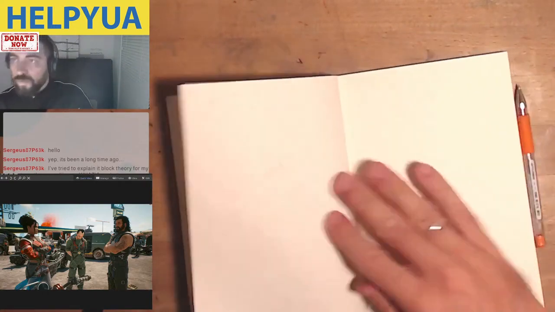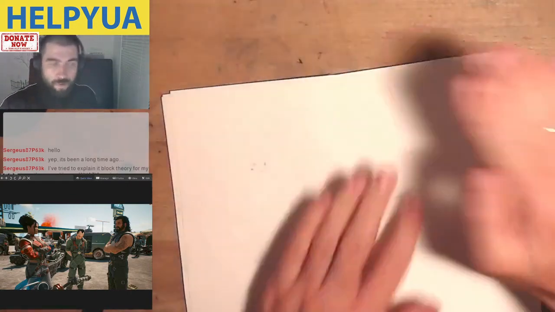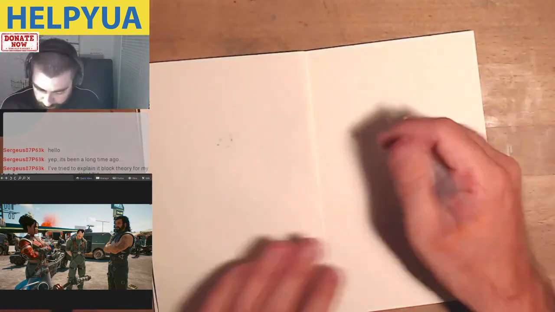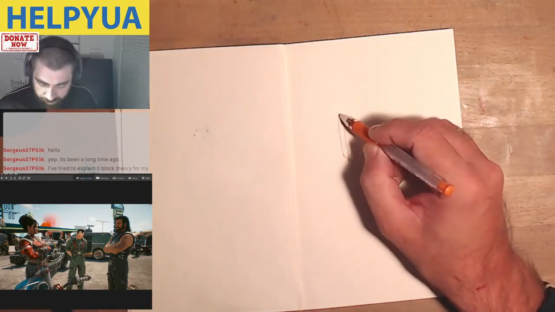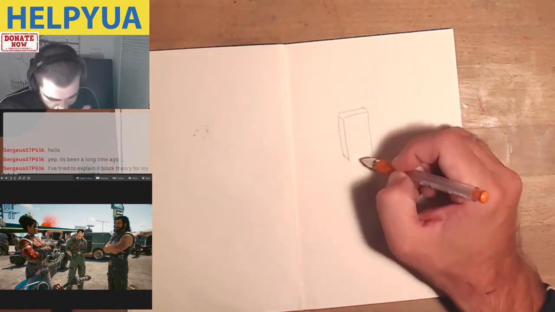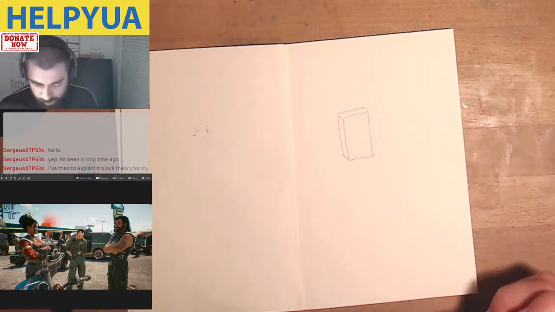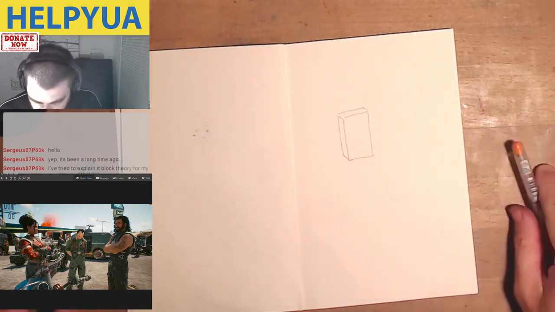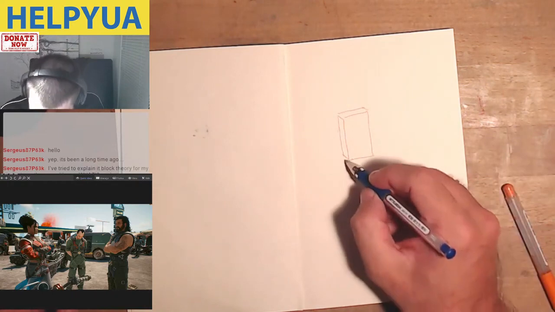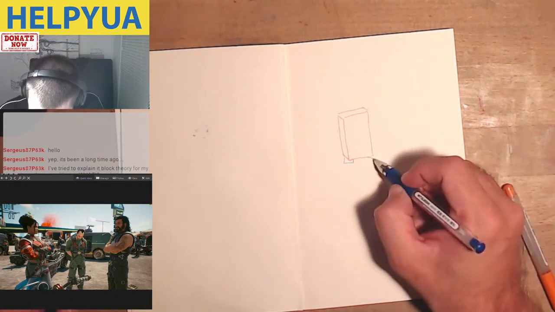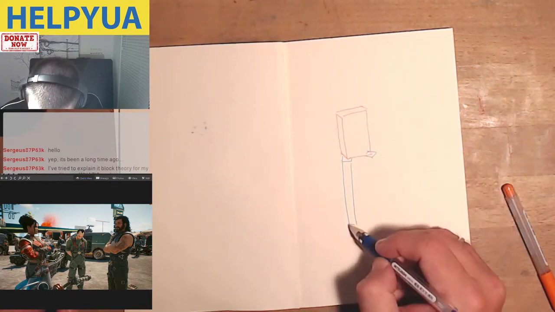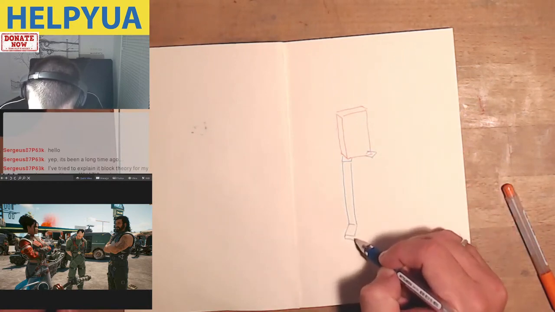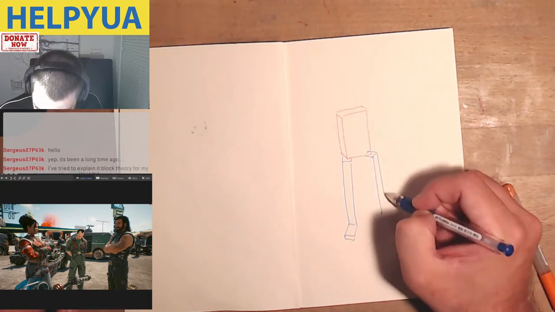So again, I'll draw here. Let's say we have this typical box situation with body parts and torso. Your leg will be like this, open.